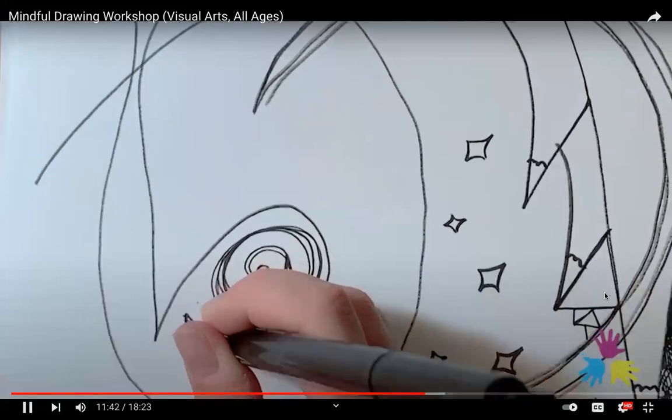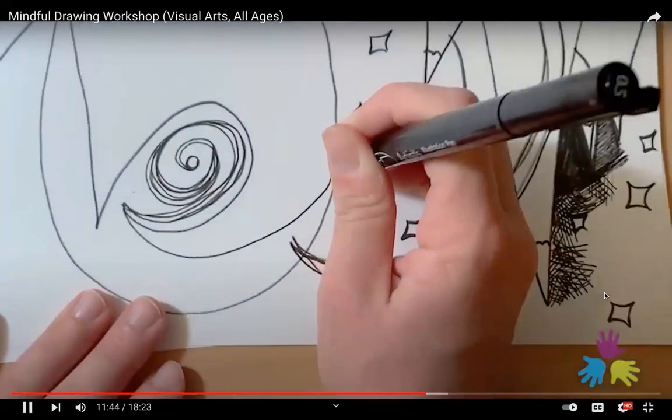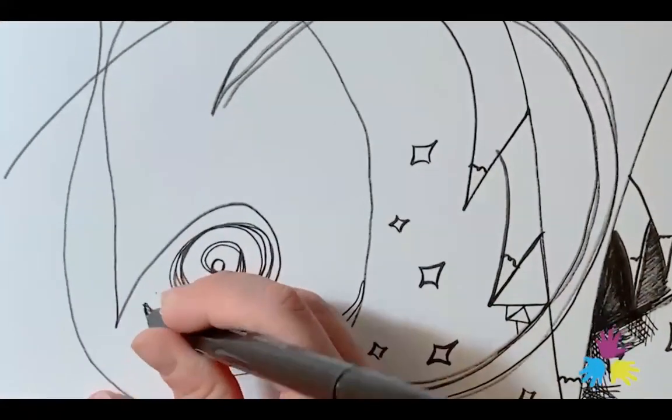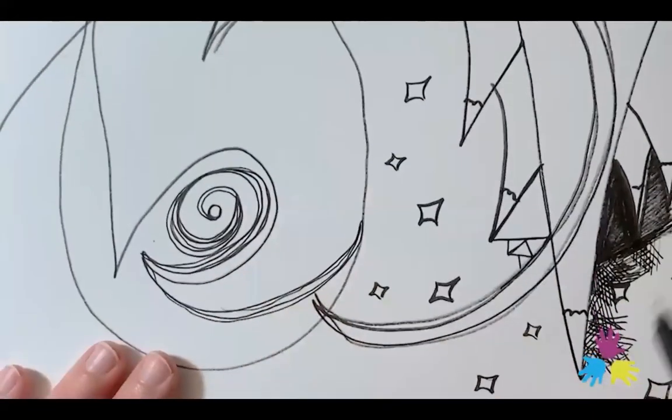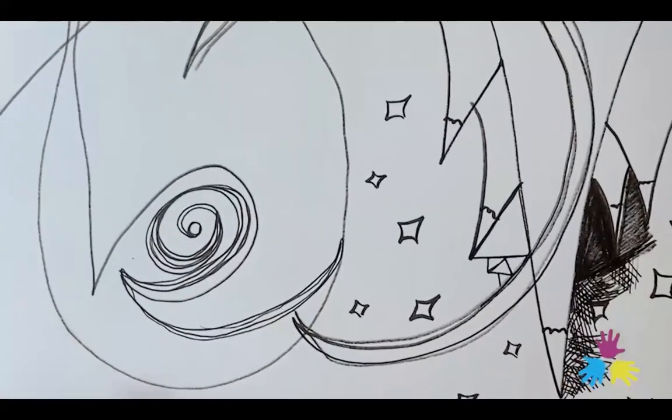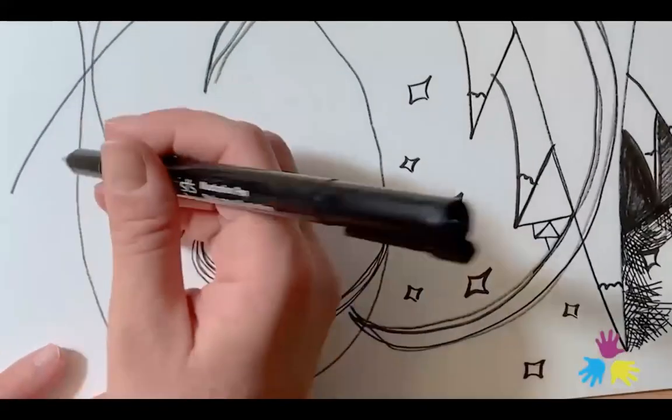Again, sometimes we might find shapes that look like something, and sometimes they might just be patterns that feel really nice to draw. Sometimes patterns and repetition, like I was doing over here, can be really relaxing and they can really help ground us.